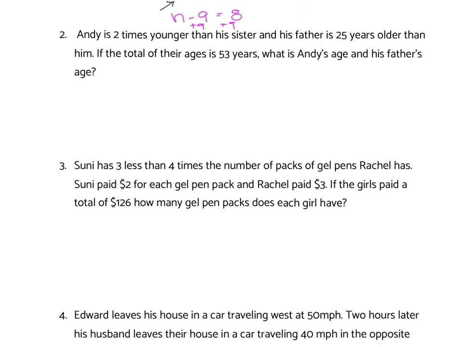So Andy is 2 times younger than his sister, and his father is 25 years older than him. If the total of their ages is 53 years, what is Andy's age and his father's age? So this one probably feels a little more like the type of problems we've been doing where there are a number of relationships.